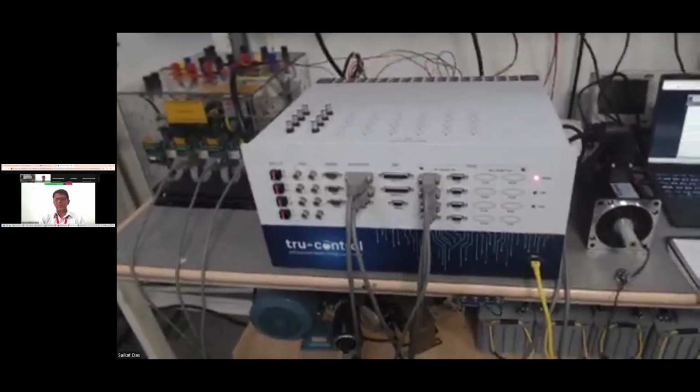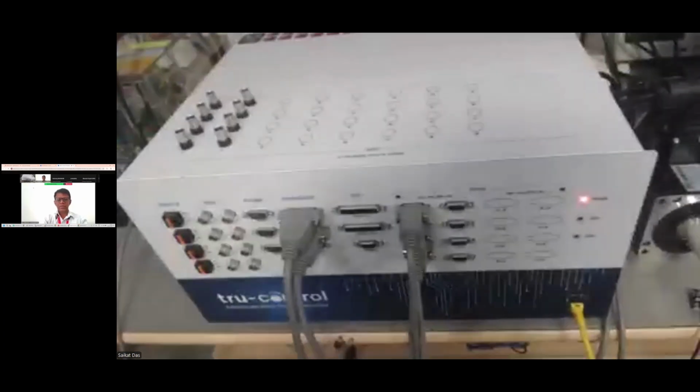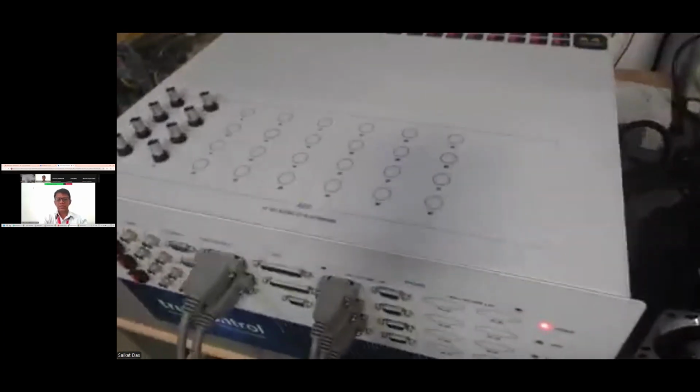And using the Ethernet communication protocol, this Ethernet cable I am connecting directly to my PC. And by establishing the connections, I'm going to execute the controller. So now I'll move on to the hardware execution.